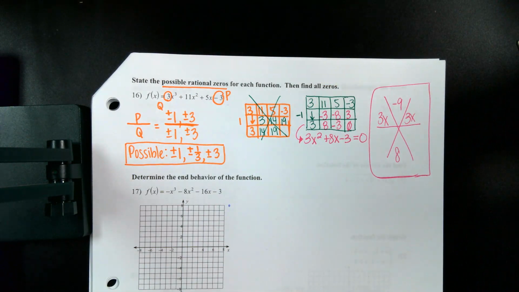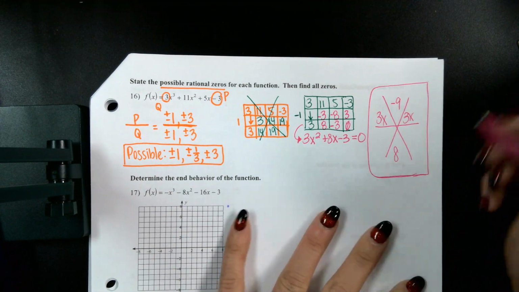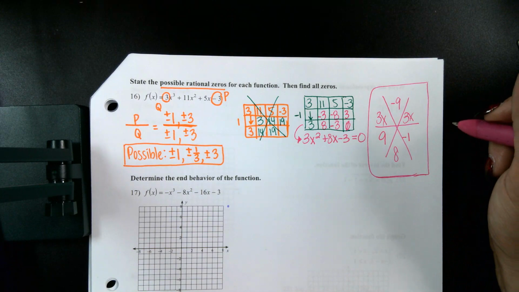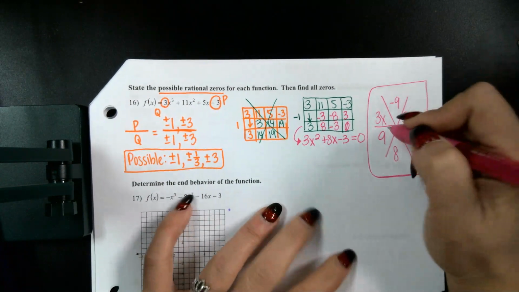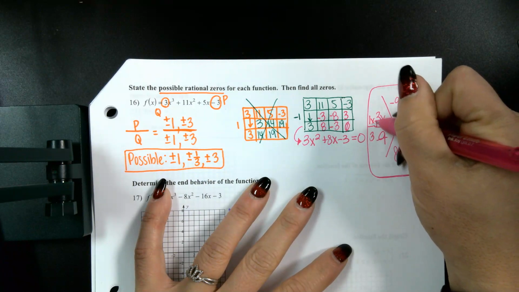So we've got to make negative 9 and positive 8. Well, it's definitely not 3 and 3. 9 and negative 1. Now, doesn't this one over here reduce to 1x plus 3?